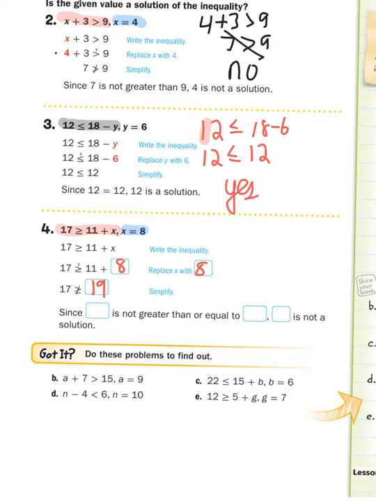Since 17, got to start on this side, is not greater than or equal to 19, that means 8, remember that original 8, is not a solution.